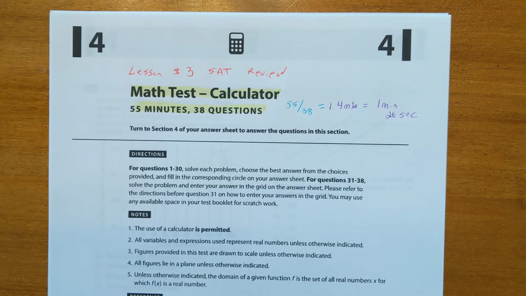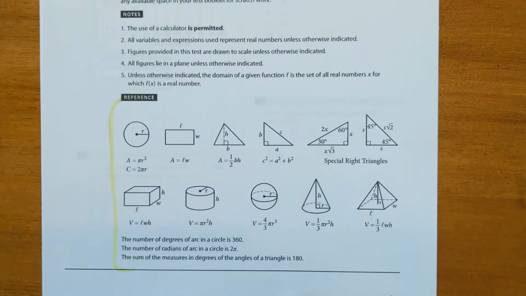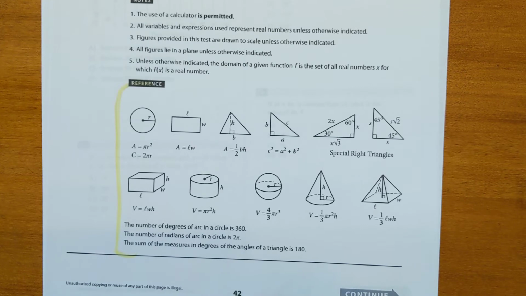Some of them, hopefully, you're going to look at and see the answer, and some of them you're going to have to sit there and play with for a while. All right, again, they give you some formulas, but you probably should just memorize them, because do you really want to go flipping back and forth to find the formulas during the test? It takes away some of the time.